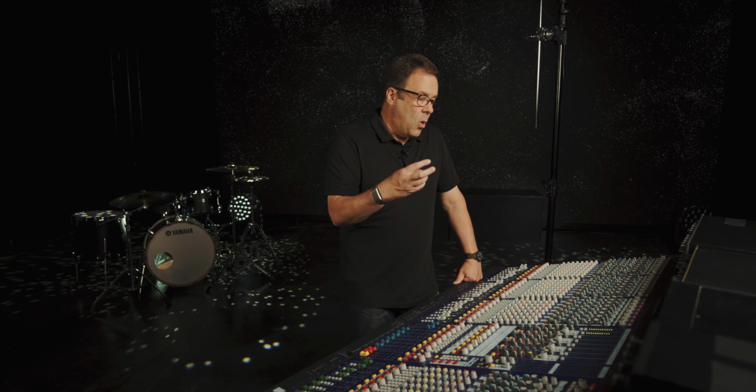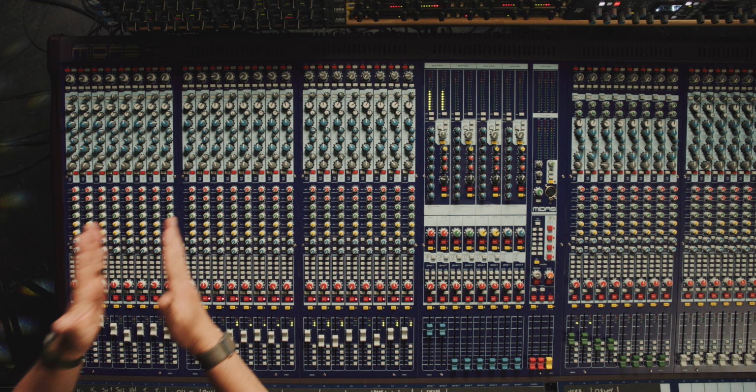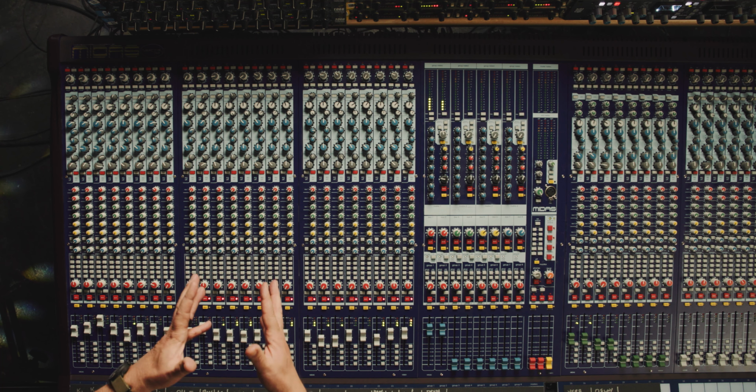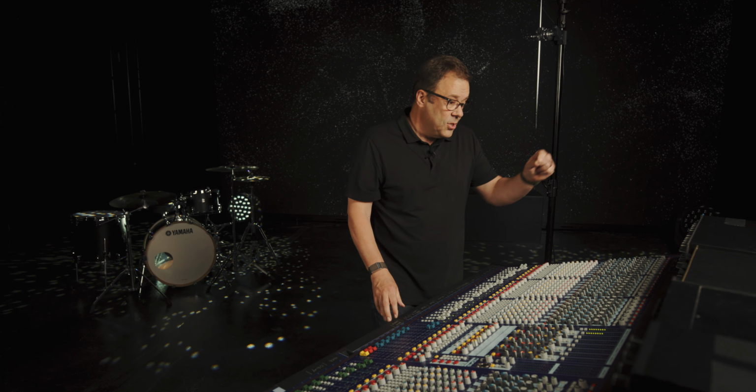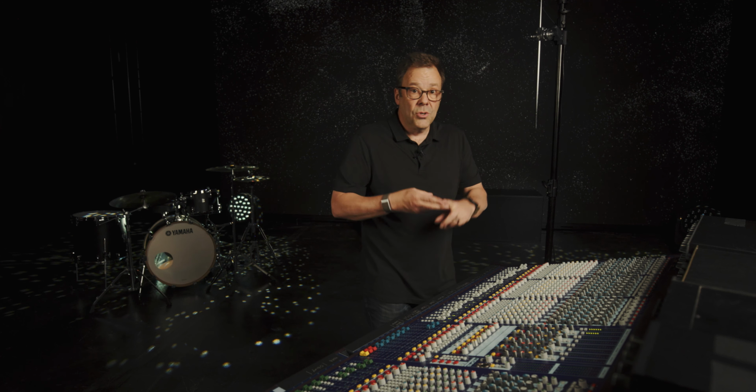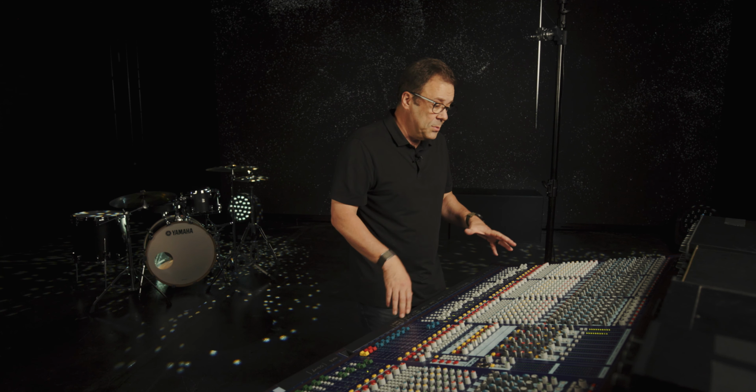Some digital consoles allow you to put your compression before your EQ, or they have compression and gating on every channel, or you can decide where the insert point is for a plug-in or an effect. That's not the case on these old guys, right? This is a very structured layout. You unbox this thing and you get a wiring diagram, and it tells you exactly how the transistors and capacitors and all the electronics in these channel strips are wired, and that's basically it.